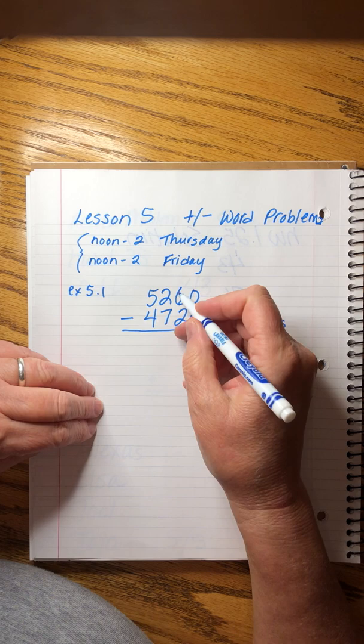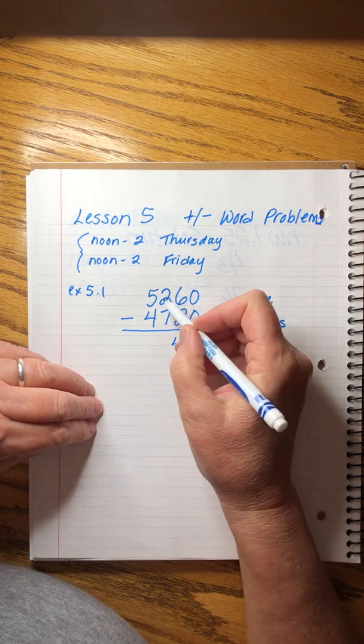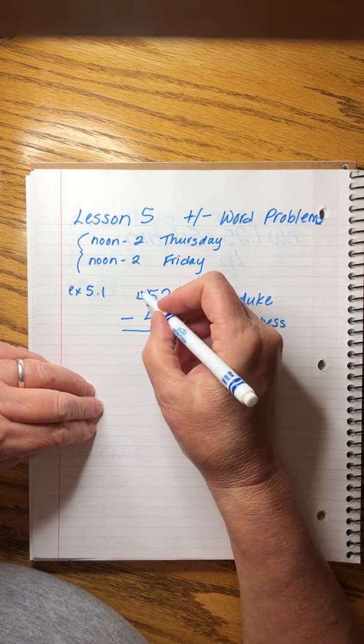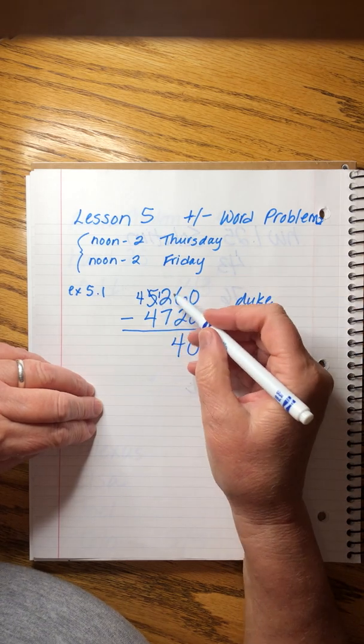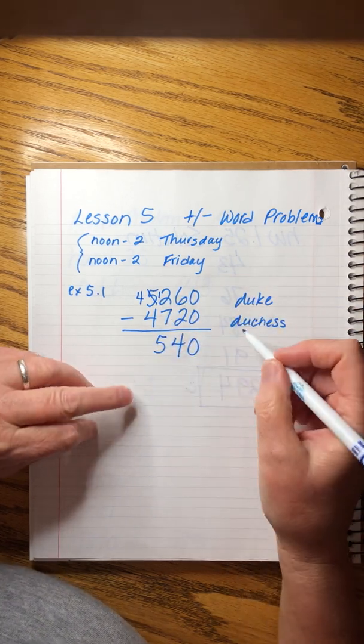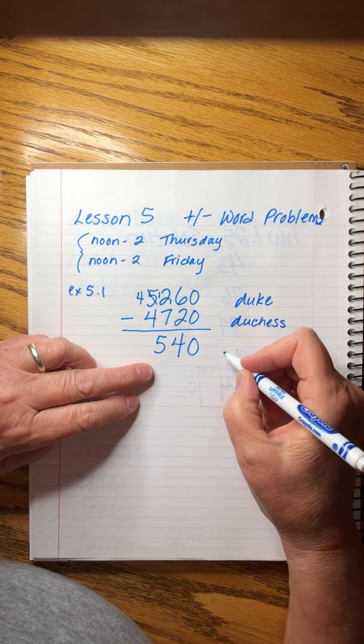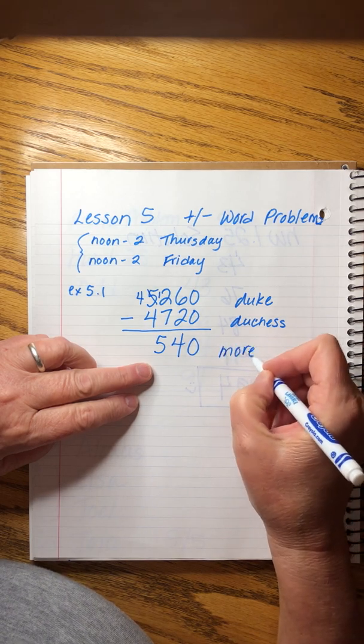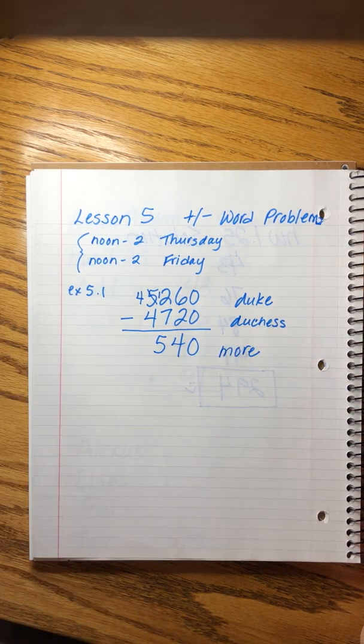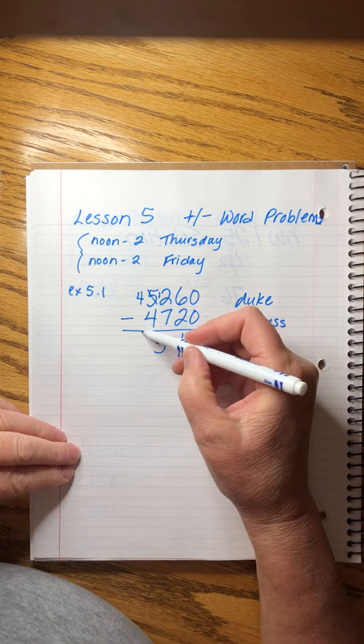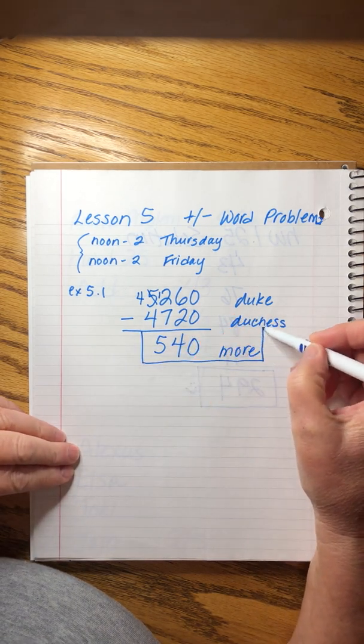0 from 0 is 0. 6 minus 2 is 4. 2 minus 7, nope. We're going to have to borrow. 12 minus 7 is 5. So it looks like the Duke counted 540 more people, and that is our answer.